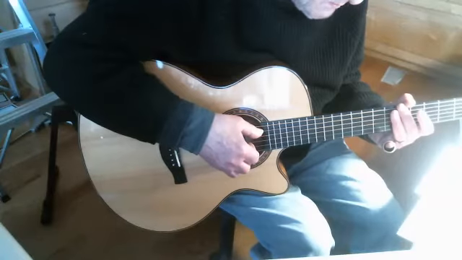And then going on to the next page, it's the same D and C chords. You can do whatever you want there. And then the same ending.